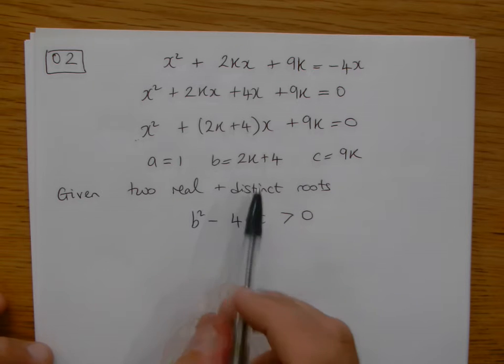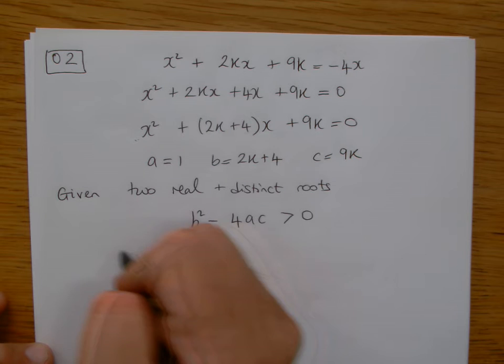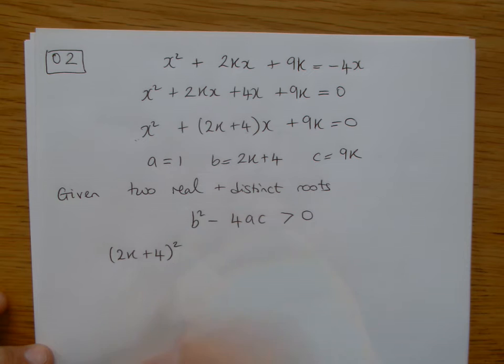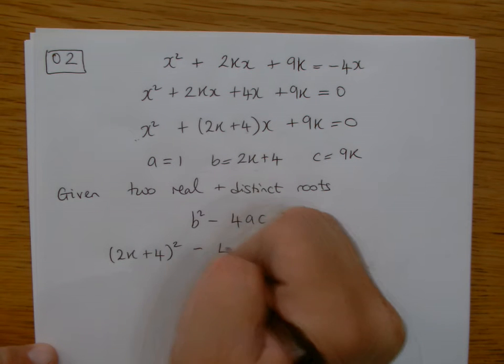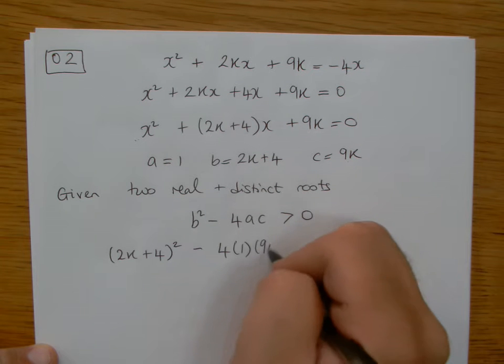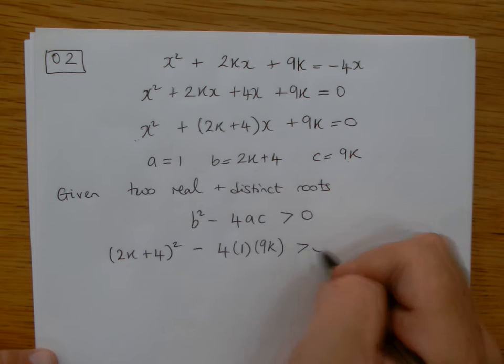So what we'll do then is we'll substitute in these values. So we put 2k plus 4 in for b, and then we'll square it, take away 4 times a, which is 1, and then c, which is 9k, and that is greater than 0.